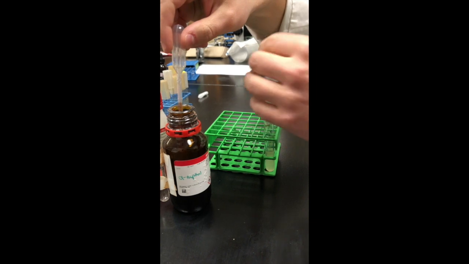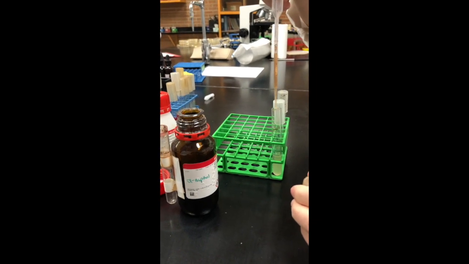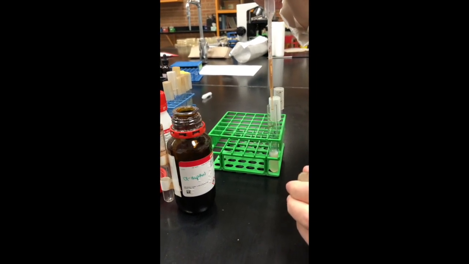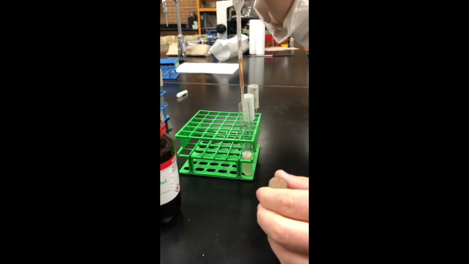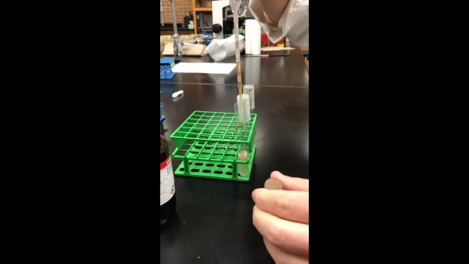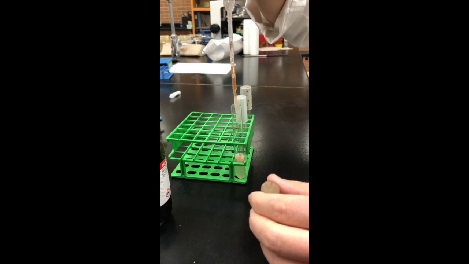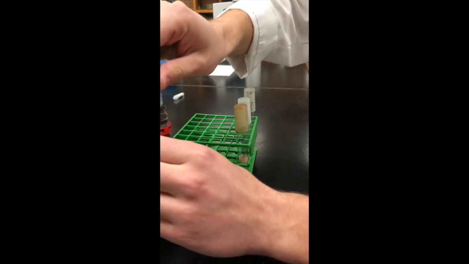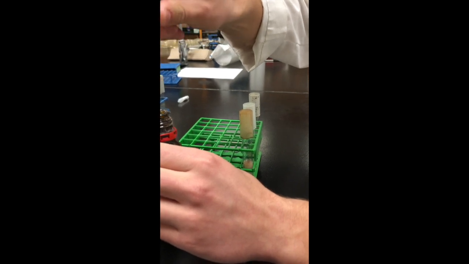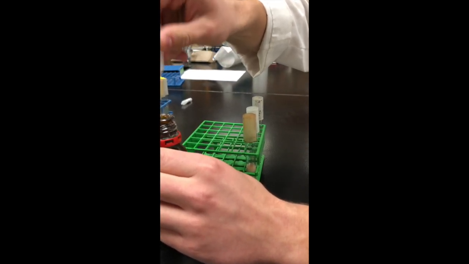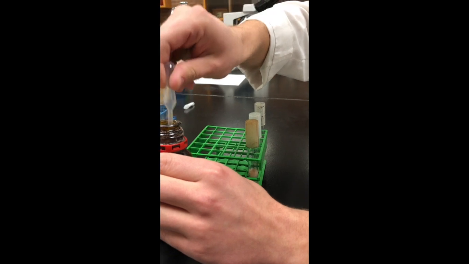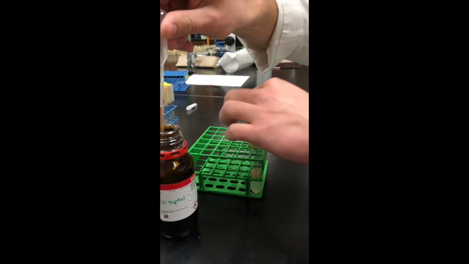So we're adding the alpha naphthol first. Notice the media gets really cloudy. This is kind of fun. That's right. That's too much. Just trying to pick up some. Can't touch it. All right.